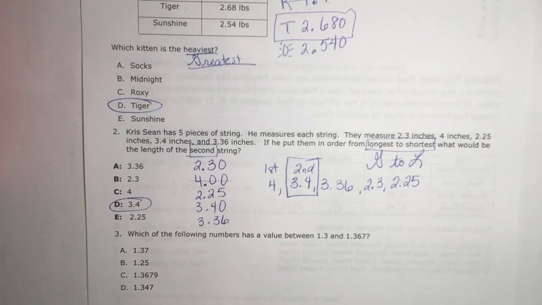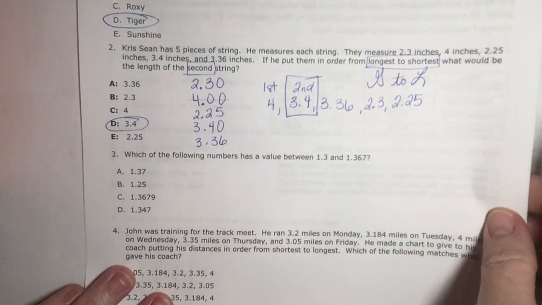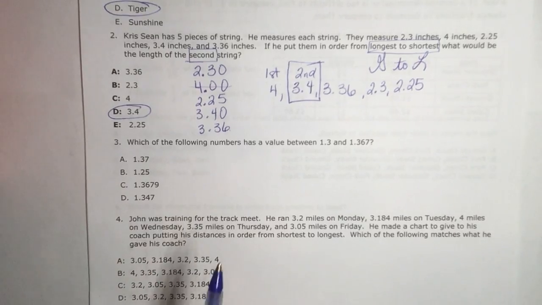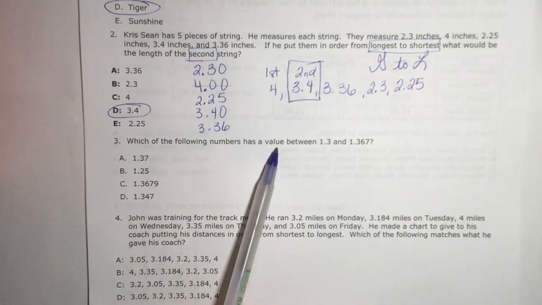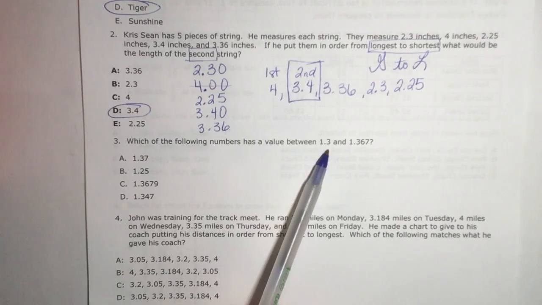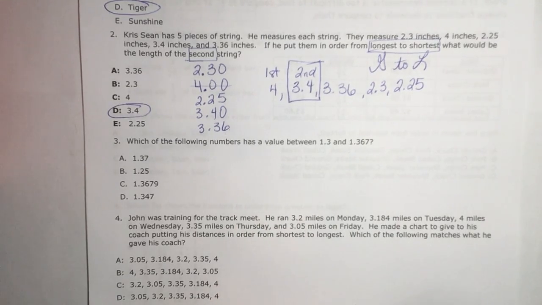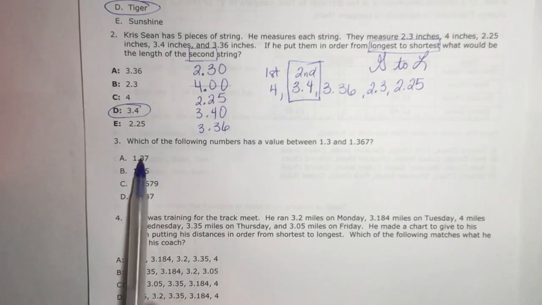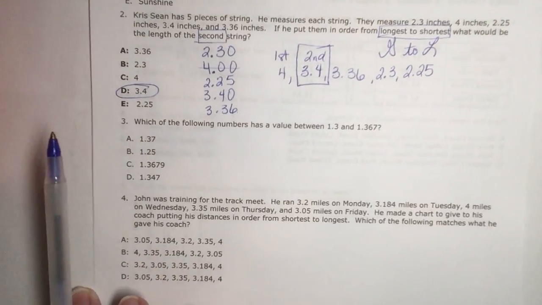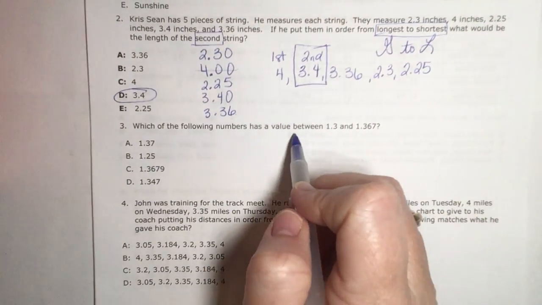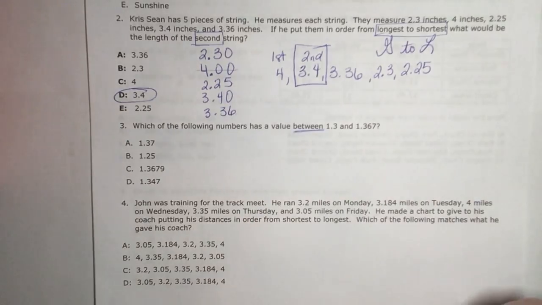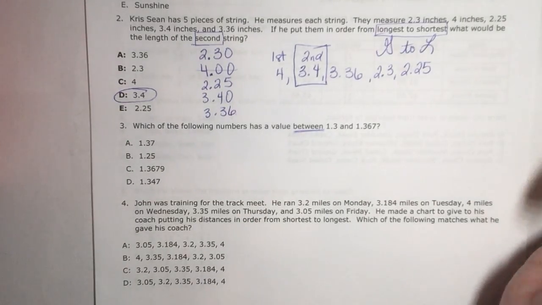Right, number 3 is a little bit different thought process on ordering. So it says, which of the following numbers has a value between 1 and 3/10 and 1 and 367 thousandths? So which one of these goes between this? Okay, some kids get confused with what this means right here, between. So let's just think about this for a second.